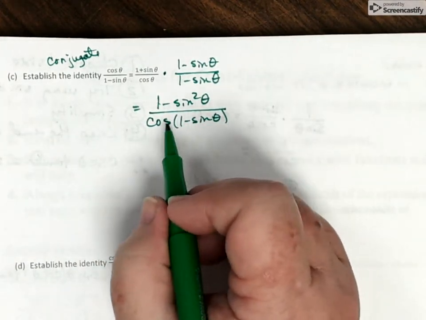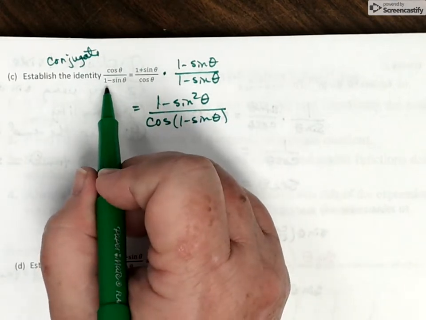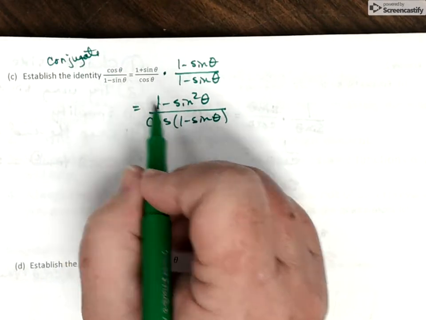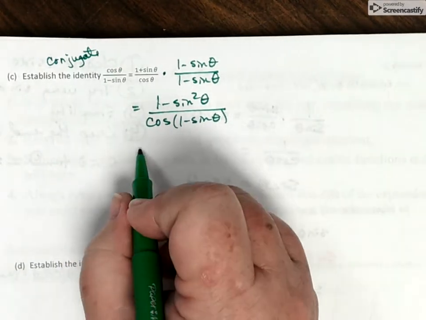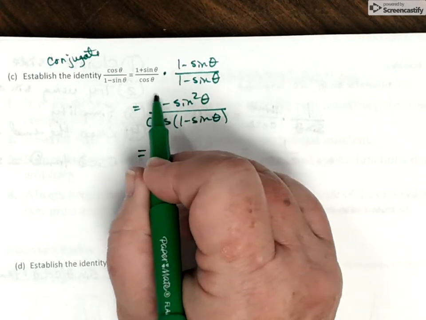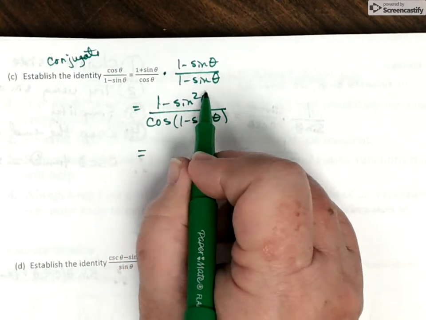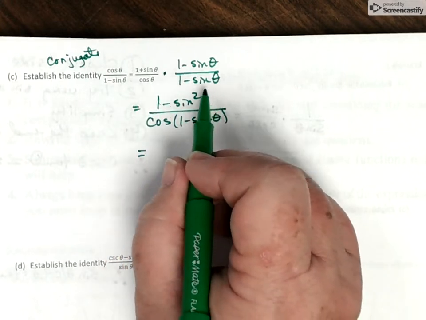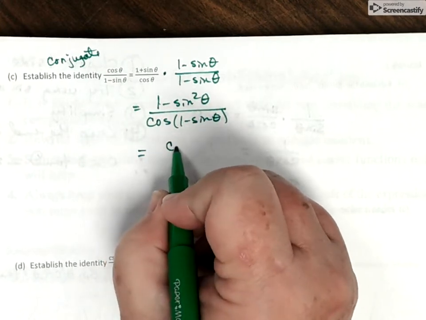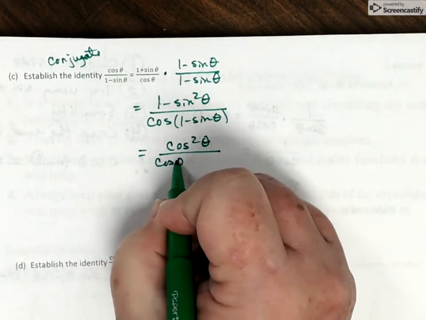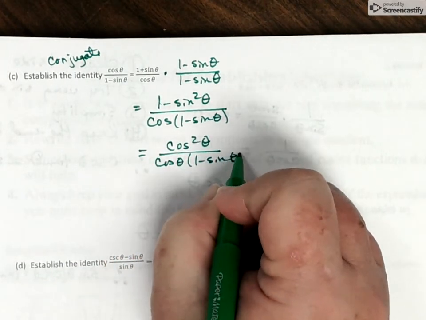Now, why didn't I distribute this out? Because I noticed over on the left, remember, keeping the end in mind, I'm probably going to want that 1 minus sine theta later, so I'm not going to multiply it out yet. What is 1 minus sine squared theta? What is that an example of? Well, that's a Pythagorean identity. Remember, that is worth cosine squared theta over cosine theta times 1 minus sine theta.